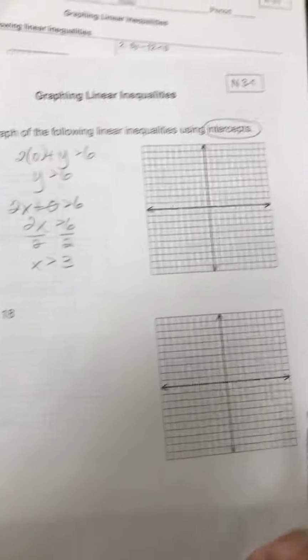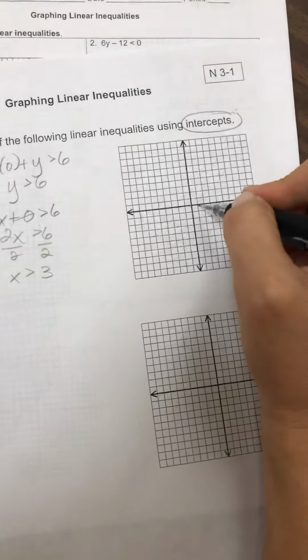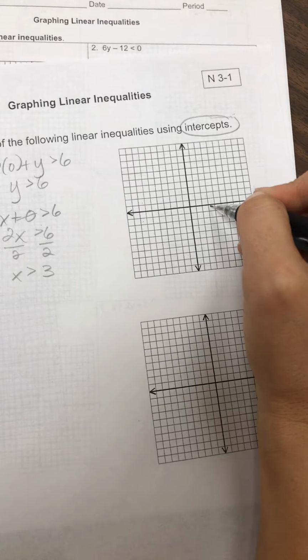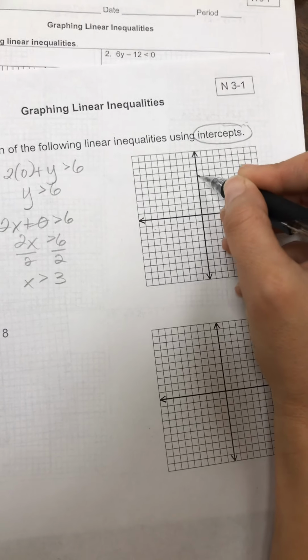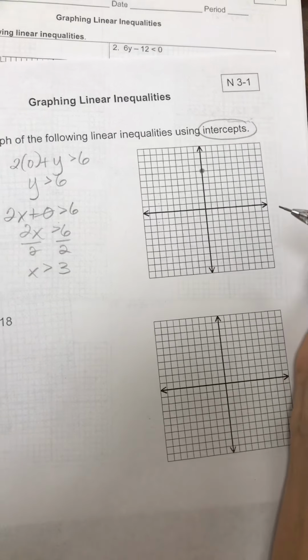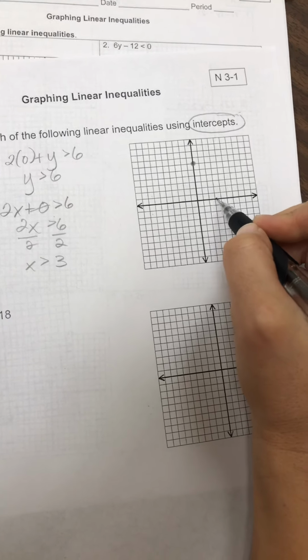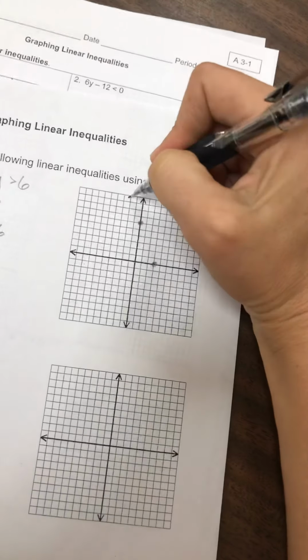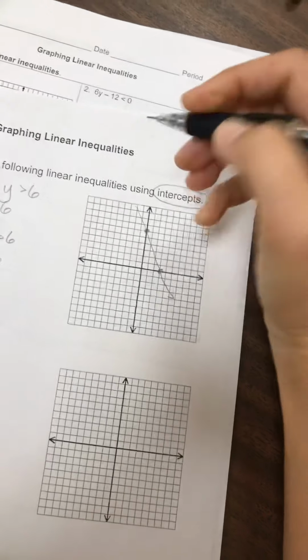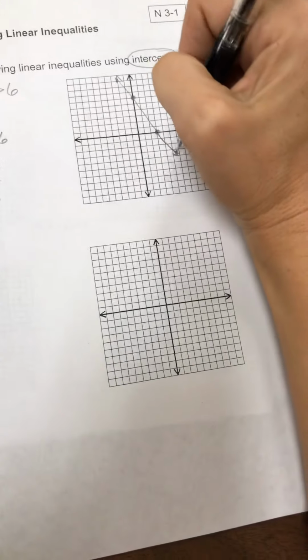All right, now you're going to come over here and plot these points, (0, 6) and (3, 0). So let's see, (0, 6): 1, 2, 3, 4, 5, 6. And now you're going to have 1, 2, 3, and 0. Okay, so now you're going to graph that. It's going to look like that. You can make it go down further.